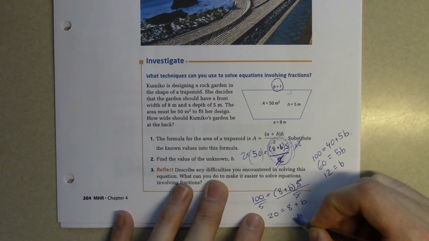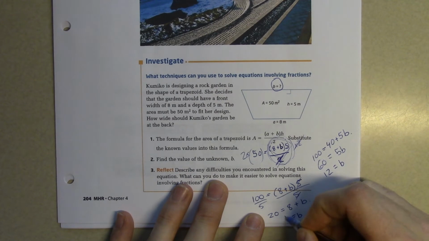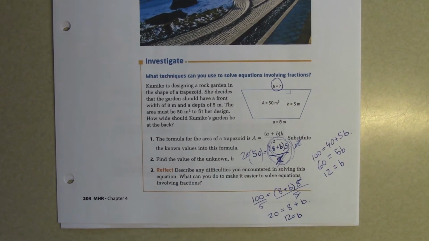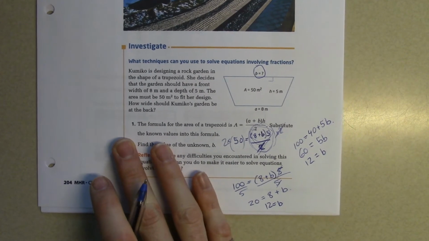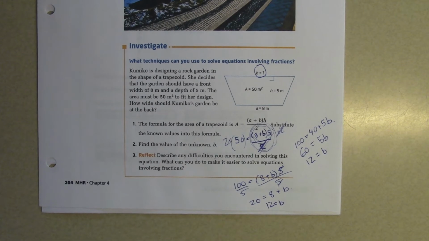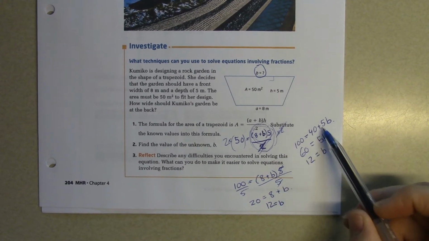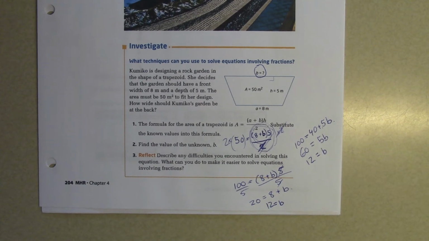Same thing over here. b is going to be 20 minus 8, which is 12. Do you see there's just one step saved? Or it's kind of actually the same, but in either event, I didn't have to expand here. So I saved one step. Any questions there?